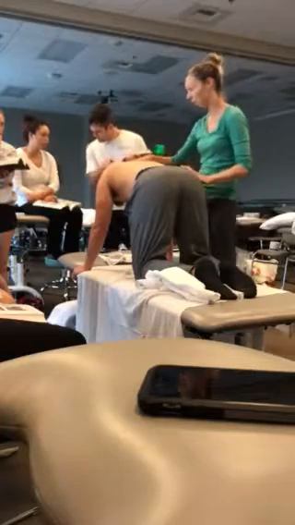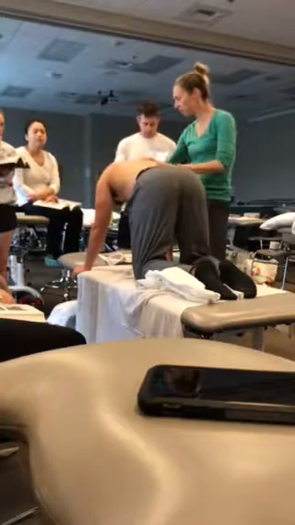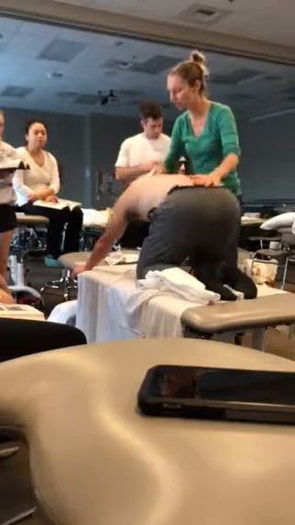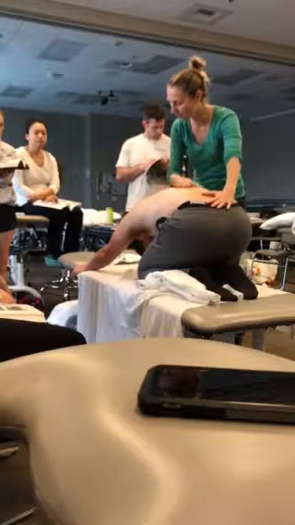Regardless, he doesn't need a gown. So the movement's going to be, you're going to start here and then you're going to sit back on your heels with your head down, and I want you to go as far as you can comfortably.